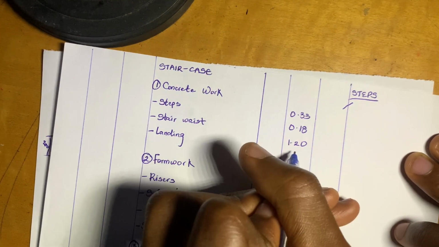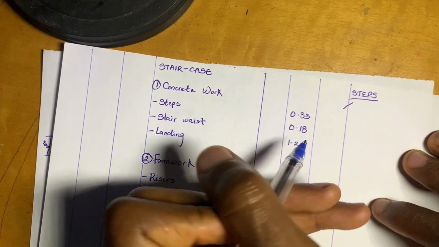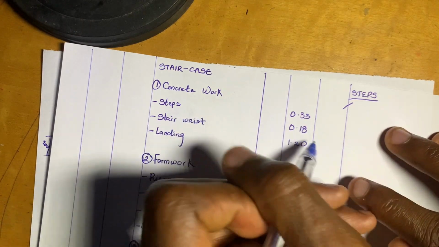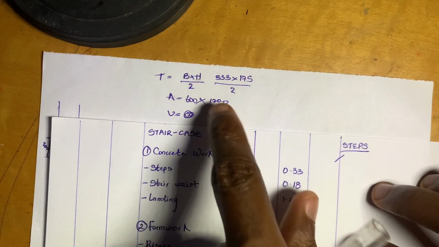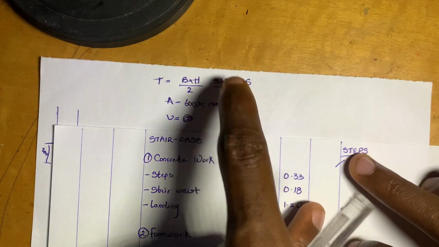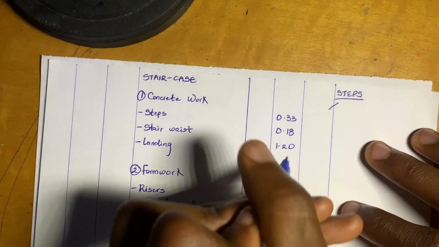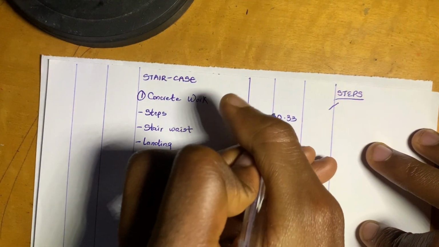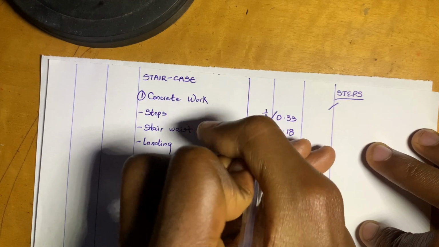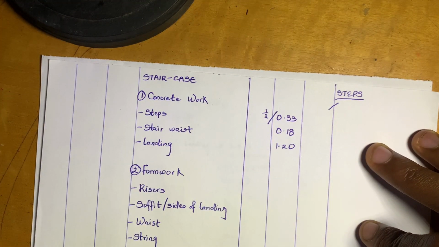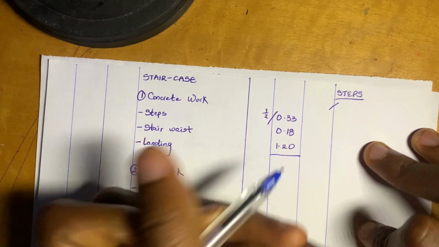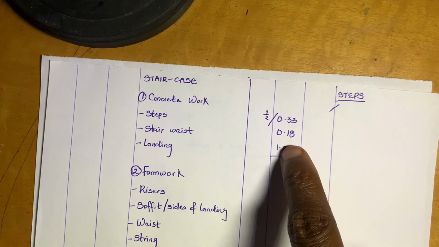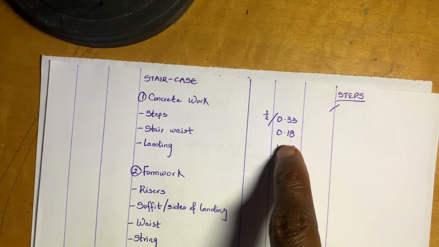So doing this, what about the over 2 that we had in the formula, which is this, base times height all over 2? What you just do now, once you've gotten these parameters, you multiply it by what, half, and then you close. Doing this, you've measured for what, 1 step.